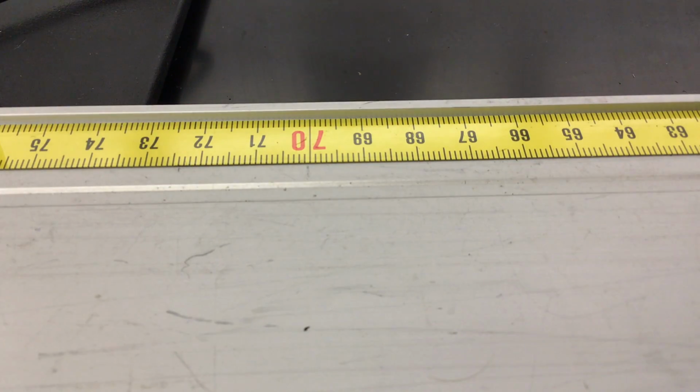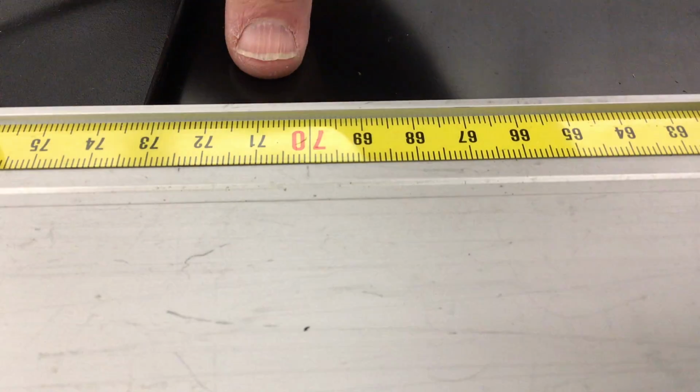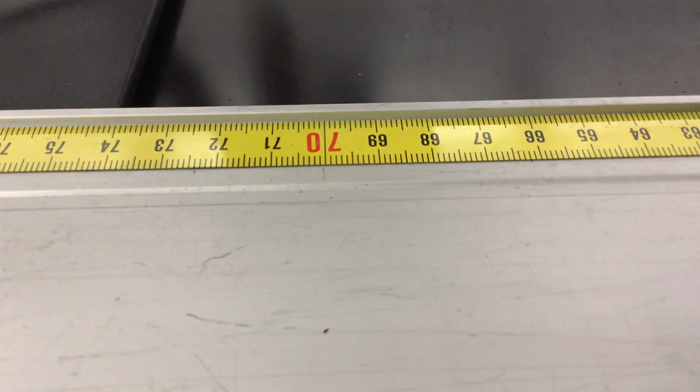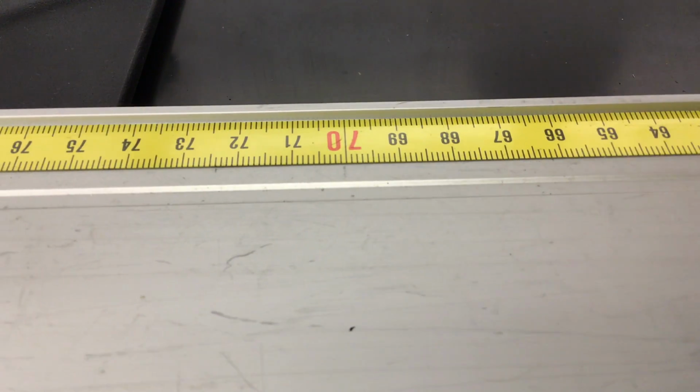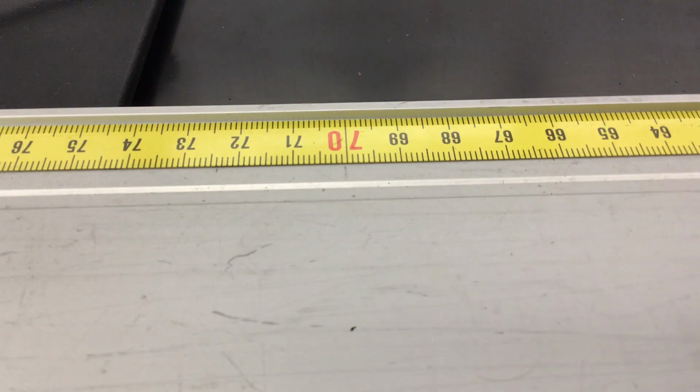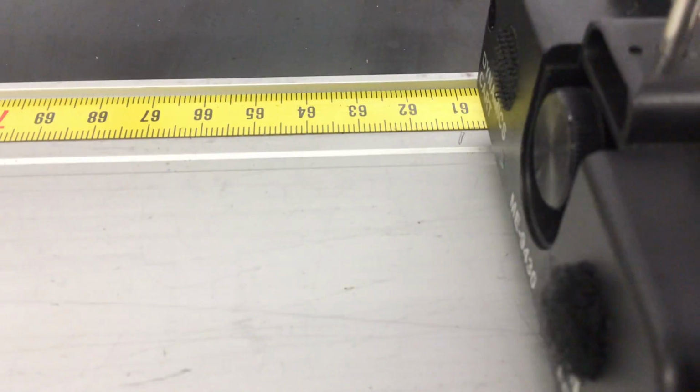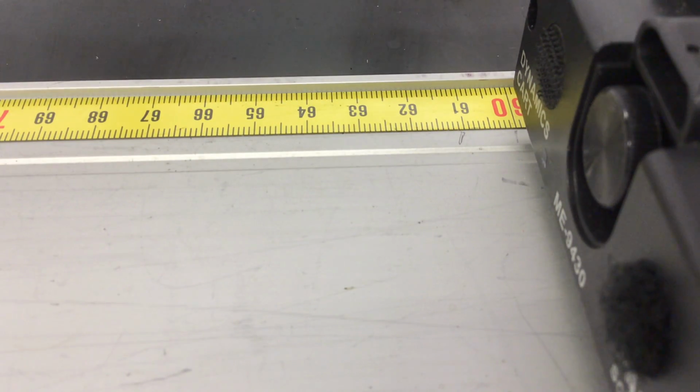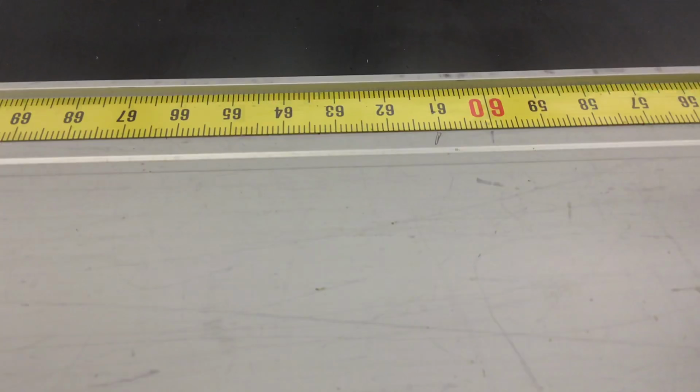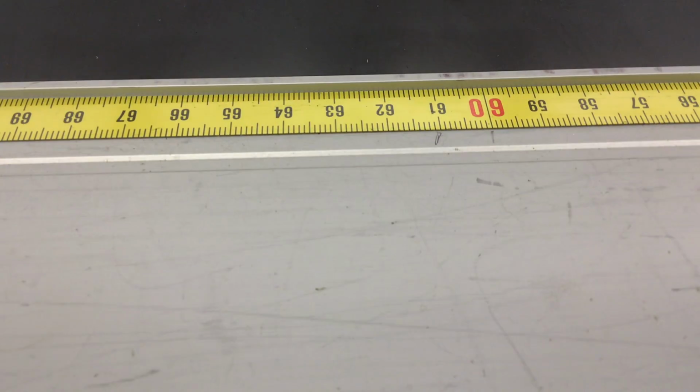Just 7 minutes. I usually try and make them shorter. Okay, so the track moves slightly. Move this to 60. And let's try and take data a little. Oh, I forgot to hold the track that time. Well, let me just do another video here because it's getting a little long.